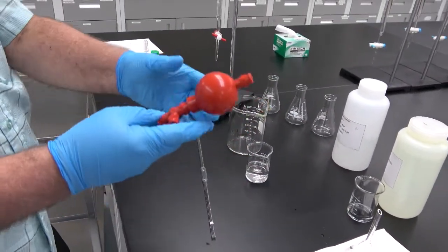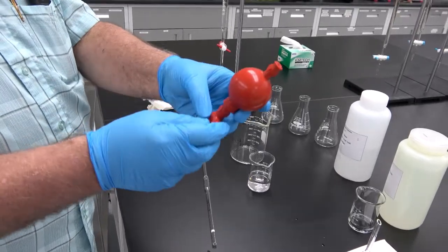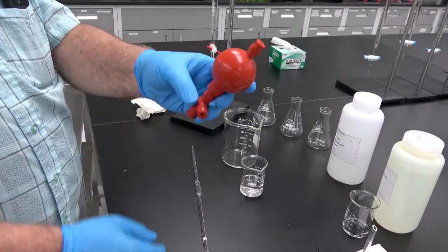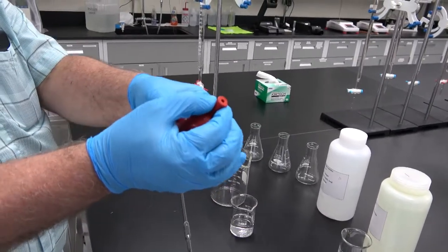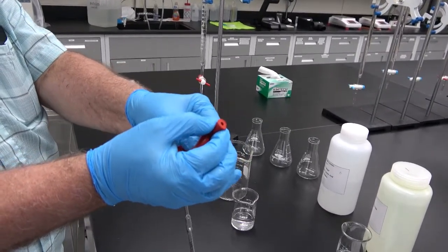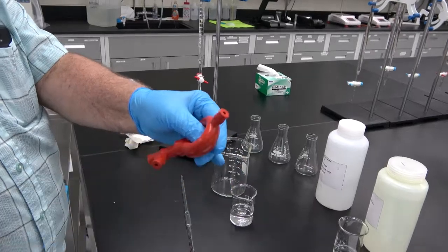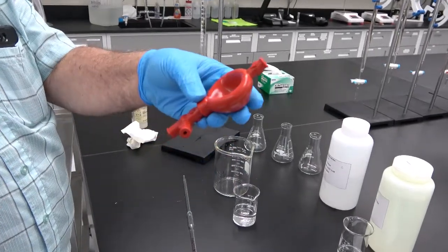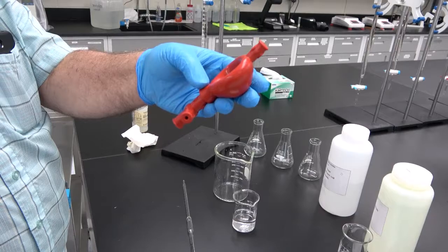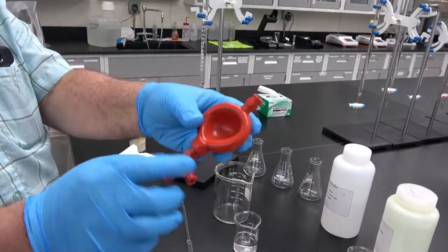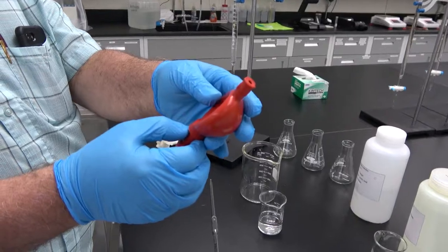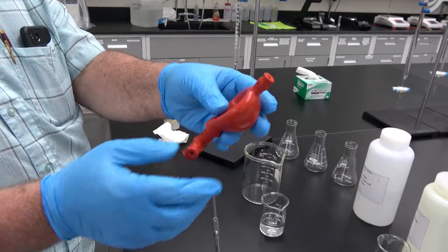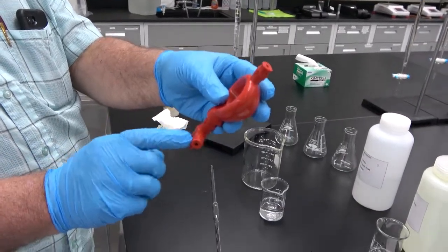The pipette filler has 3 notches. One of them, when you press it, is to create the vacuum. Okay? And that keeps a vacuum on the filler. The second one is to absorb the solution, and the third one is to release it.